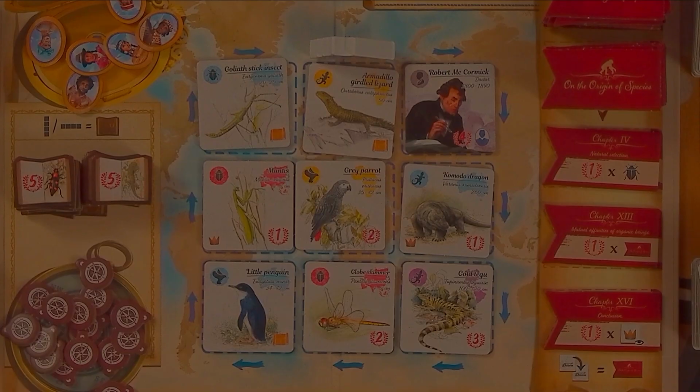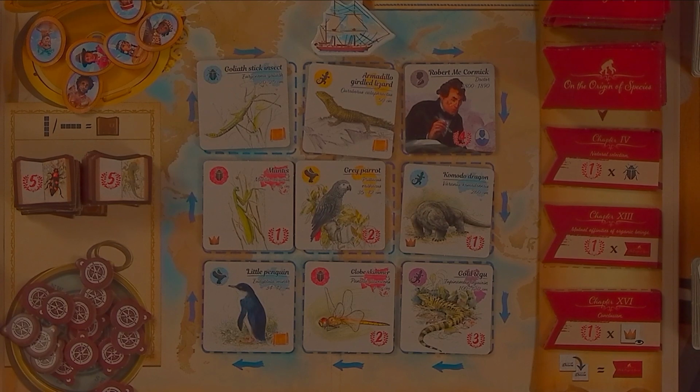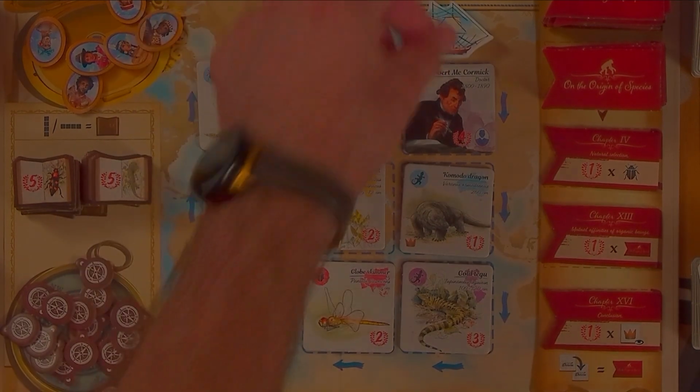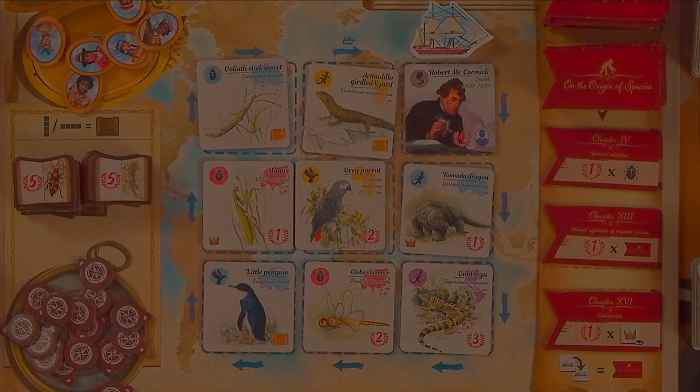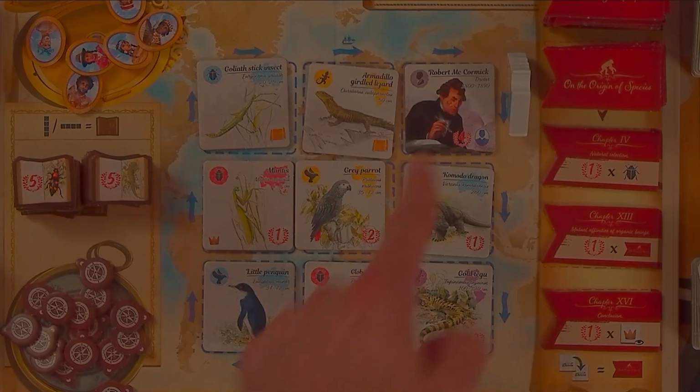On your turn, you shall start by selecting one of the 3 tiles the Beagle is currently facing and add it to your notebook. If the Beagle is positioned here, as it is at the start of the game, you'll take one of these 3 tiles. If it's here, you'll take one of these 3. If it's made it over to here, the tile you take will be one of these 3, and so forth.